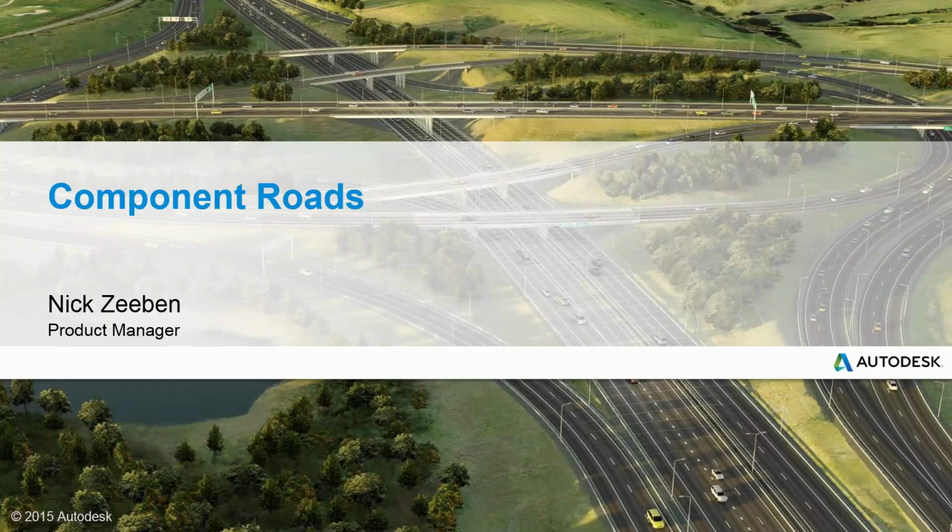All right, perfect. So I had the pleasure of doing one of these on road layout and the road tools a few months back, and I'm back again today to talk about component roads, as Eric said. For those of you who don't know me, I'm Nick Zeeben, one of the product managers working on InfraWorks. My teams primarily deal with transportation and road elements, and have been working quite a bit on this component roads feature. As Eric said, helping answer some questions with us today is Seth Hall, one of our QA folks.